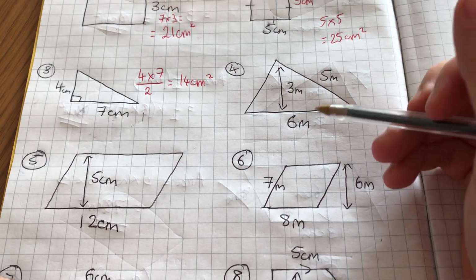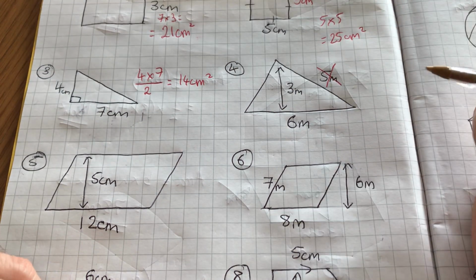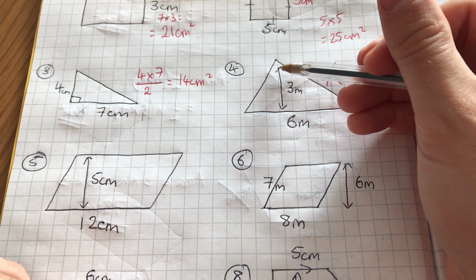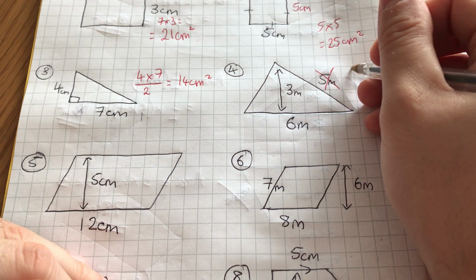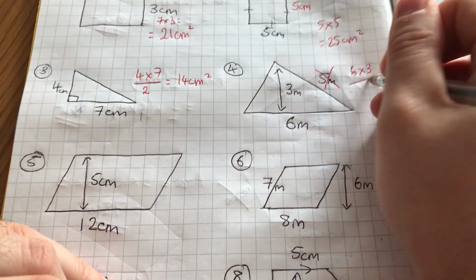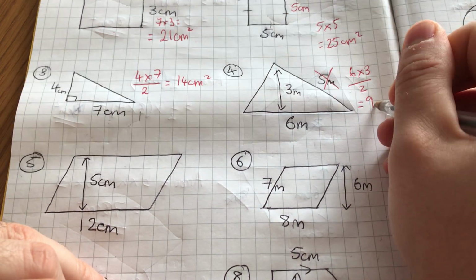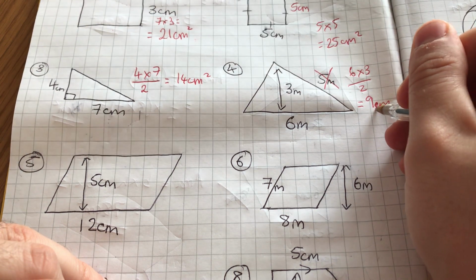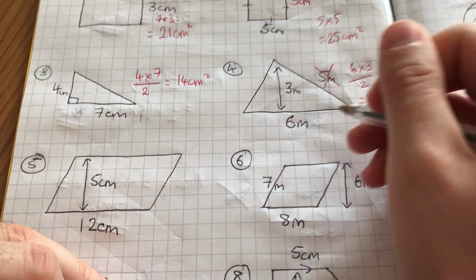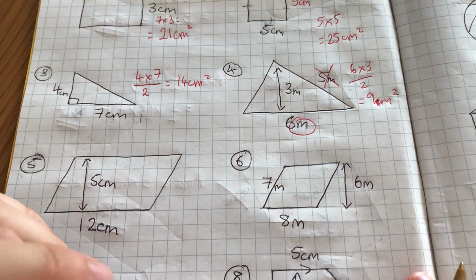This one here, ignore the slant. Okay, we're not doing anything to do with the perimeter, we don't need the slant. Base times height and half it again. 6 times 3 and half it. 9. Oh, I've fallen into the trap of writing centimetres squared. It's now just metres, so 9 metres squared.